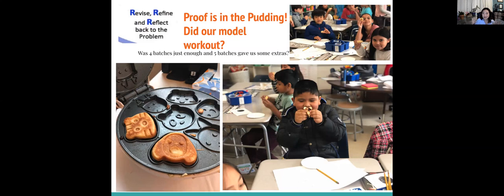And those are ideas that I think are so real, because when we really use math in our real world, we actually do revise a lot. Oops, I didn't make enough. Next time I'm going to have to make the recipe bigger.